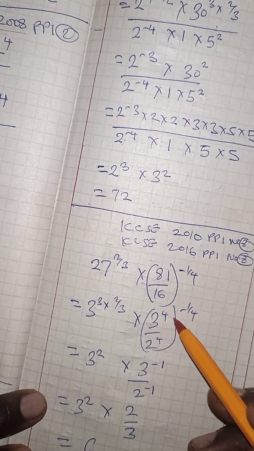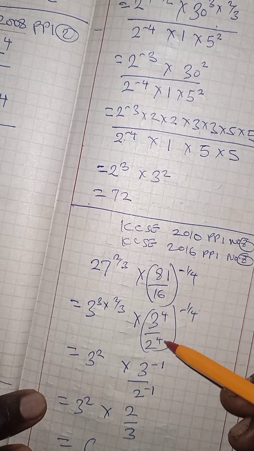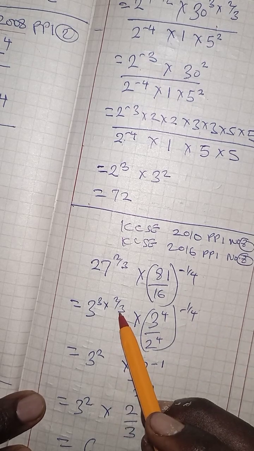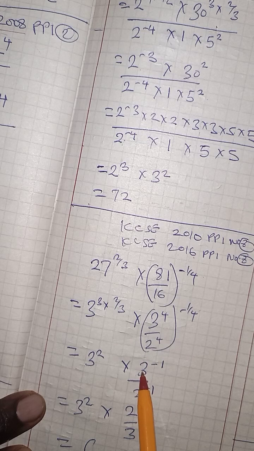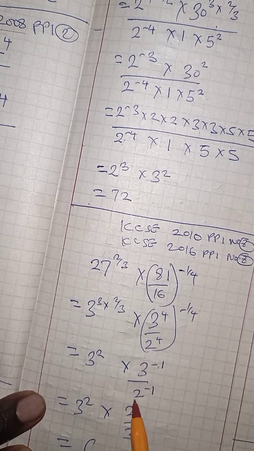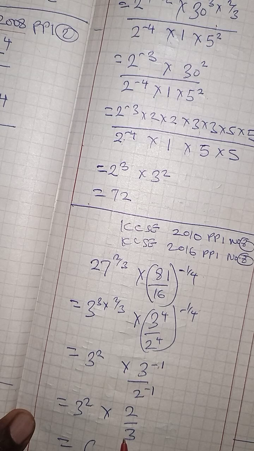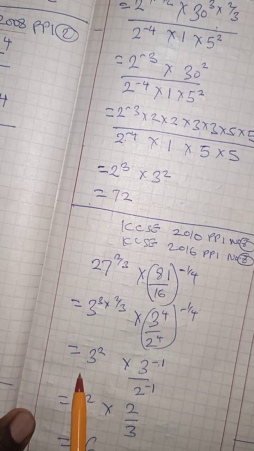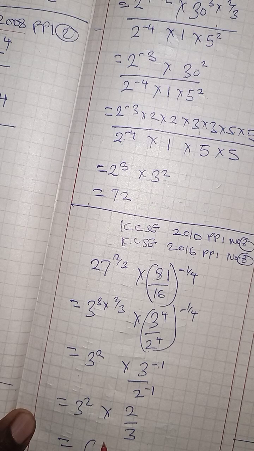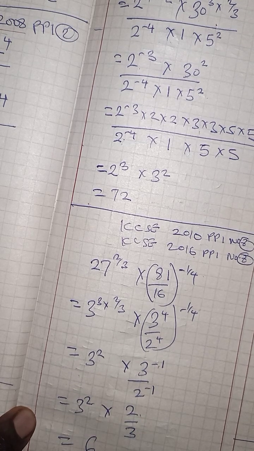81 can be written as 3 raised to the power of 4. 16 can be written as 2 raised to the power of 4. You can clearly see that this 4 will cancel this 4, this 4 will cancel this 4, this 3 will cancel this 3. So that here we remain with this 3 squared, here we remain with the negative 3, here remain this negative 2. So you can see that 3 goes here once, 3 goes here once. So we have 3 times 2, which is 6.